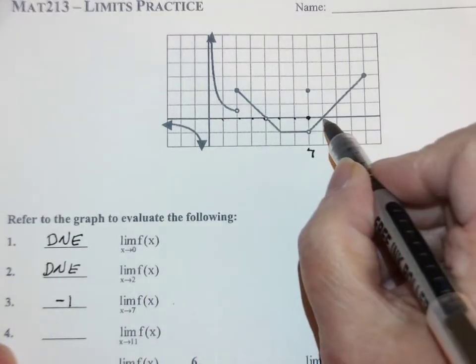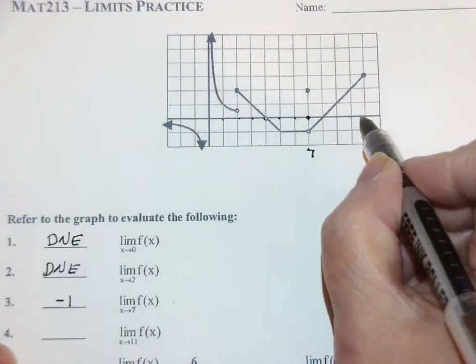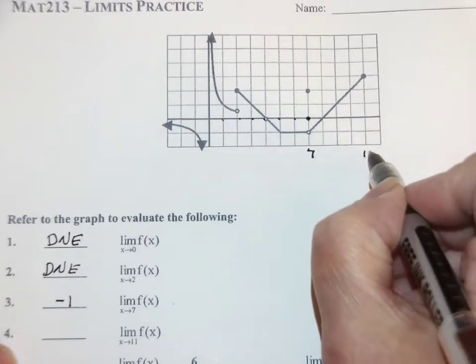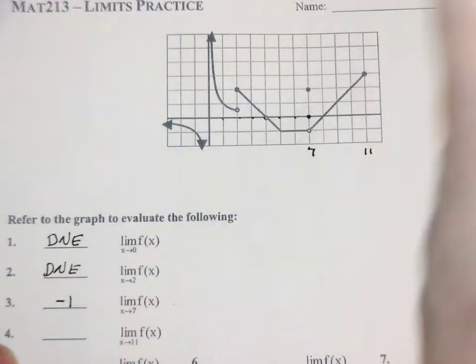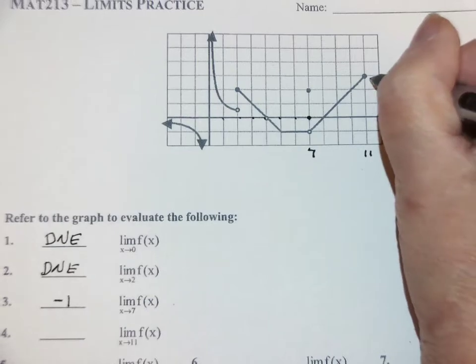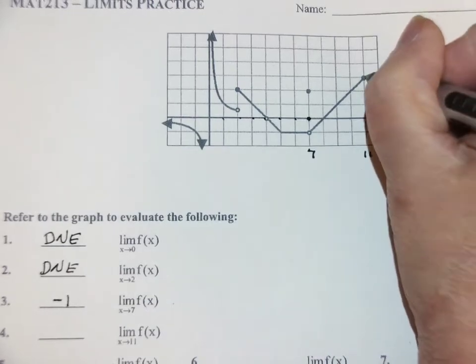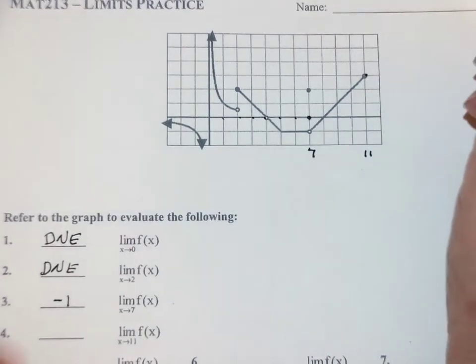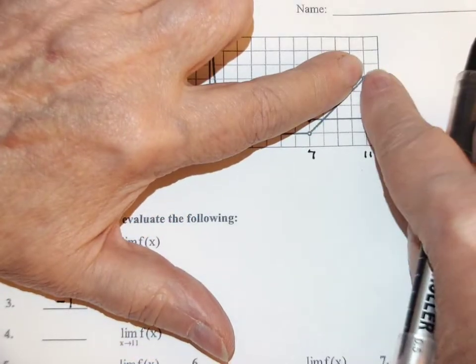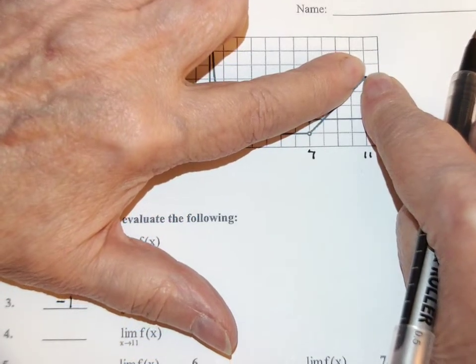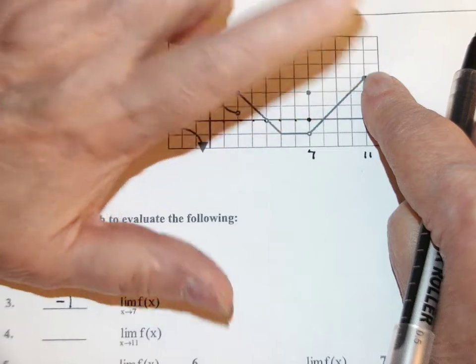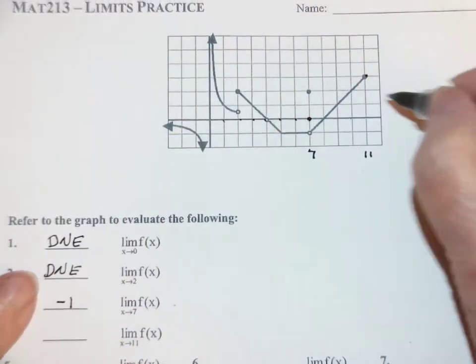11. 8, 9, 10, 11. Now, here's my problem. We don't have left and right hand limits at this point. I just said, all right, it's going to be this value. Really, you cannot come in from the right, so technically speaking it doesn't exist, but we're not in 1.6 yet. So if we look at it, it's 3.